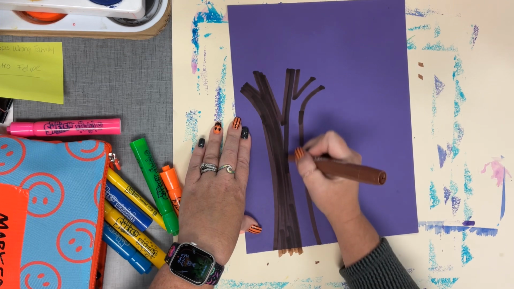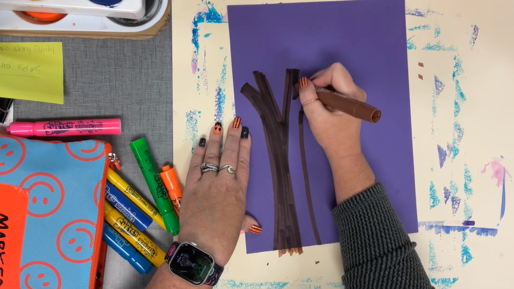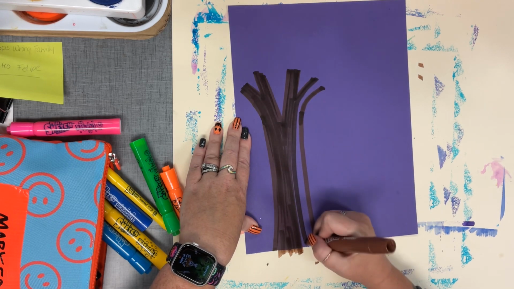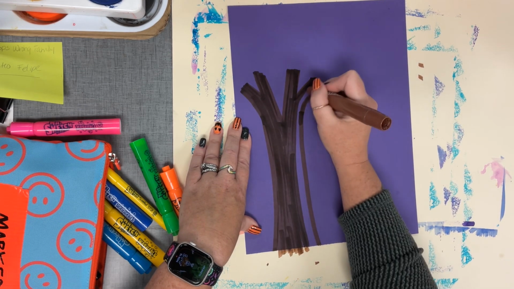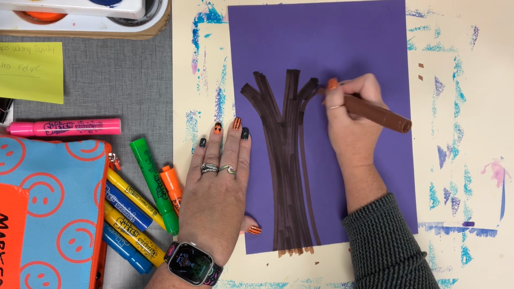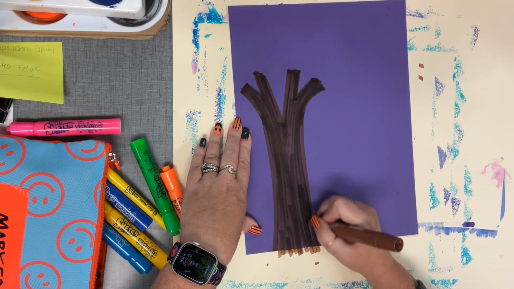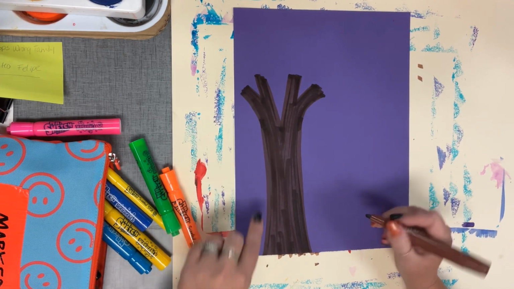So as I begin to farmer color, I will fill up all the areas of the tree I have created with my marker, so I can create a textured look with my farmer coloring and it almost looks a little bit like bark.